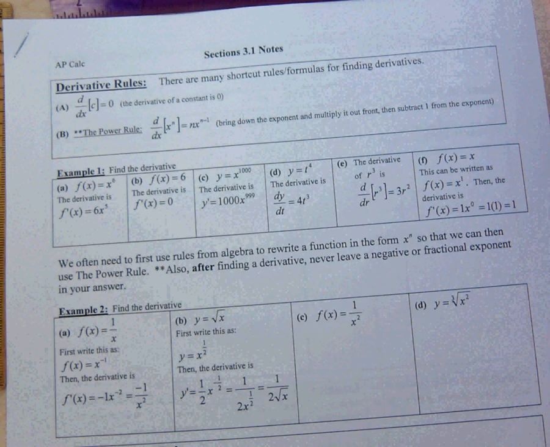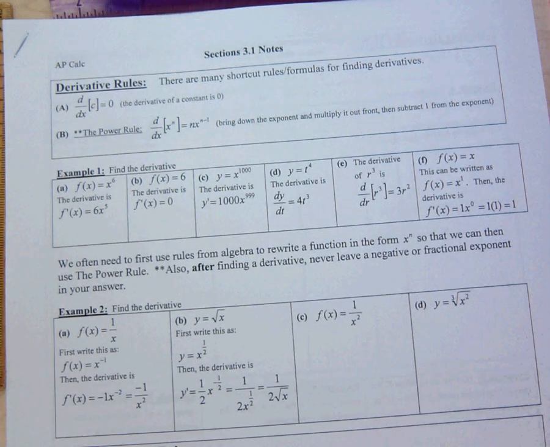So the good news is I'm not going to make you use that limit definition to find a derivative value until much later in the year when we're doing review for the AP exam. So starting today, I'm going to let you use shortcuts to find the derivatives. Okay, and so here they are. Here's a couple simple derivative rules.